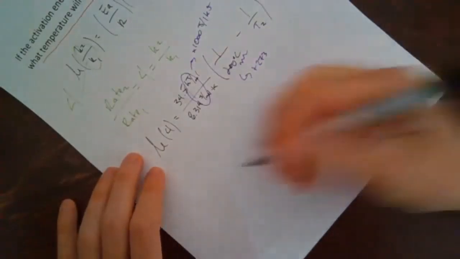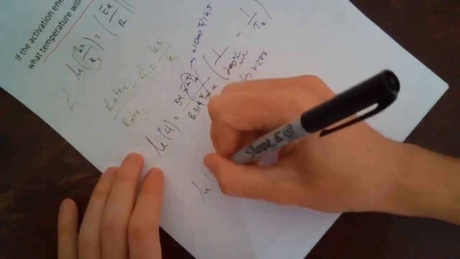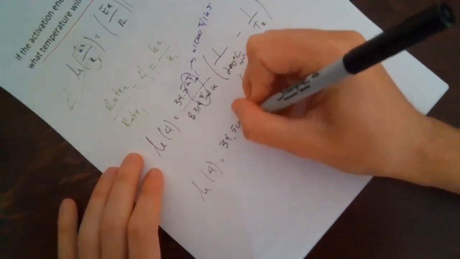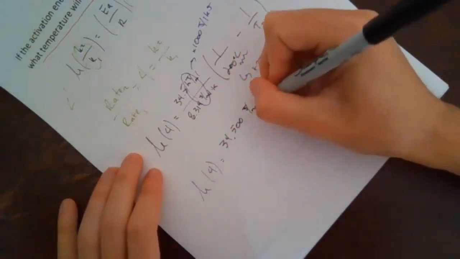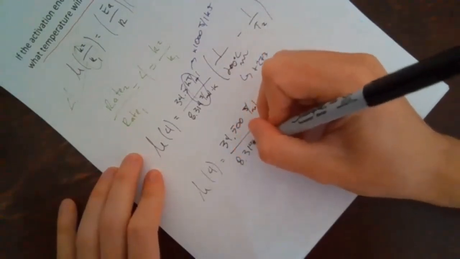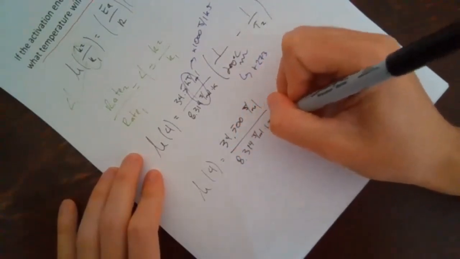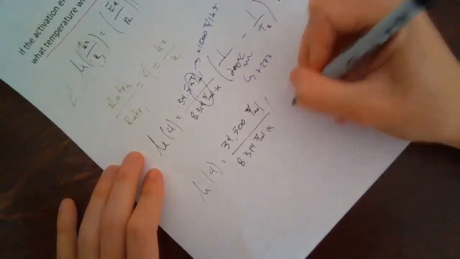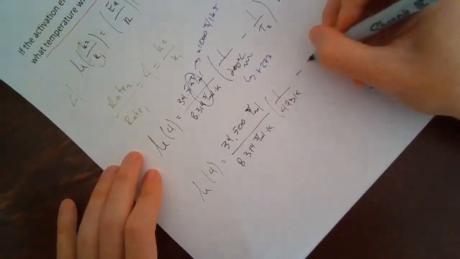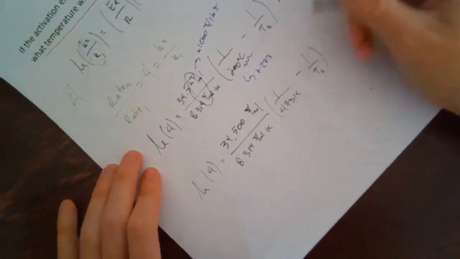Delta T, we don't need. Delta T, we can get away with just using degrees Celsius. But if it's raw temperature in the equation, we always want it to be Kelvin. So 34,500 joules per mole, 8.314 joules per mole Kelvin. Those joules per mole are all going to cancel out. 1 divided by 473 Kelvin minus 1 over T2.